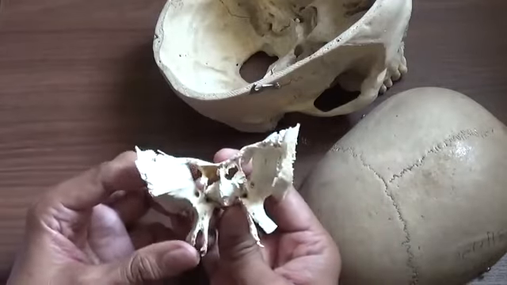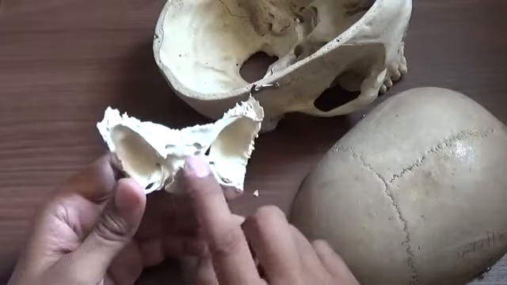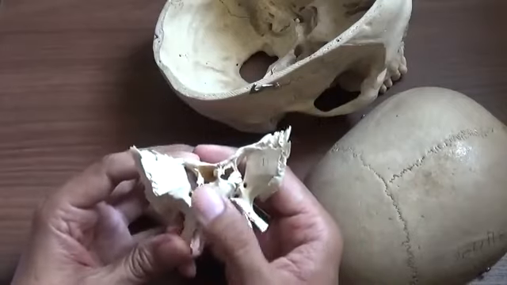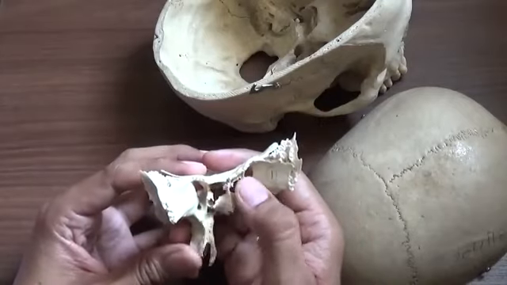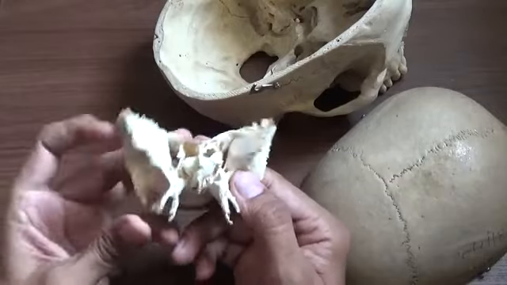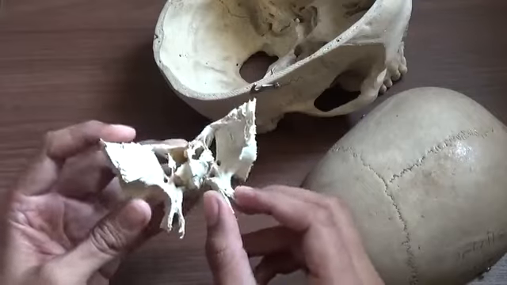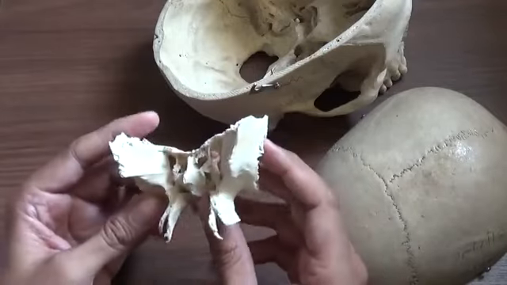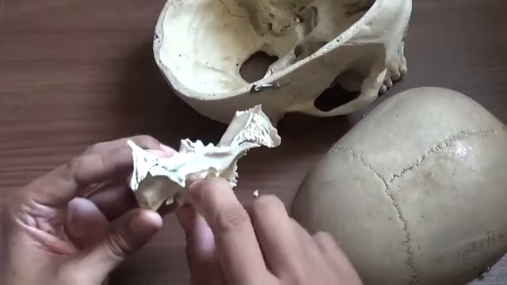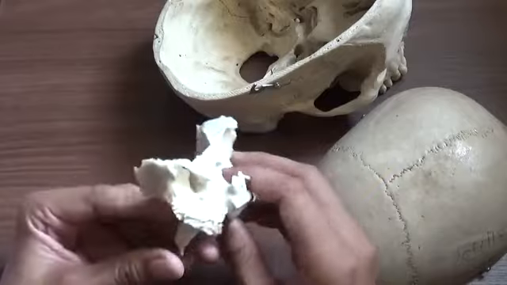It is another example of a pneumatic bone. It has air-containing sinuses in the body. You can see over here, these are the sphenoidal air sinuses, and here in front you can see two pterygoid plates, medial and lateral pterygoid plates. This is the body of the sphenoid. So this is the sphenoid. Above, you can see here, this is a fossa for the pituitary gland. So this is an overview of the sphenoid.